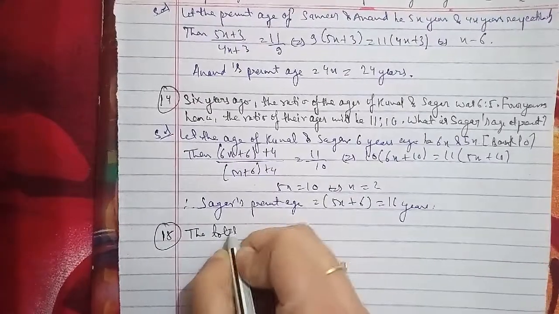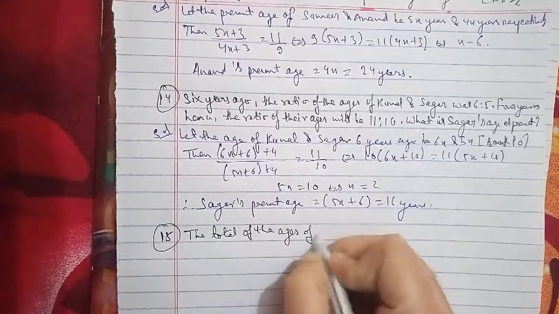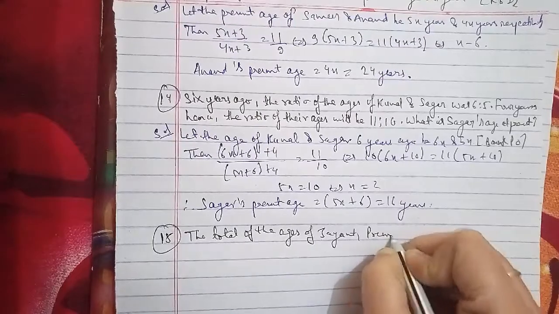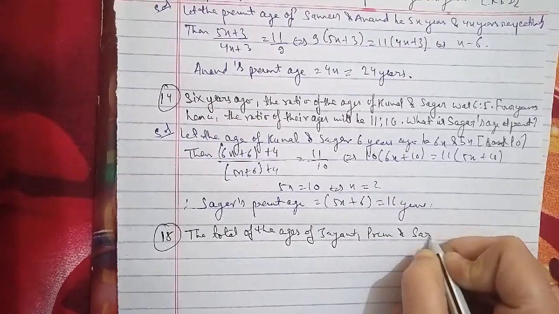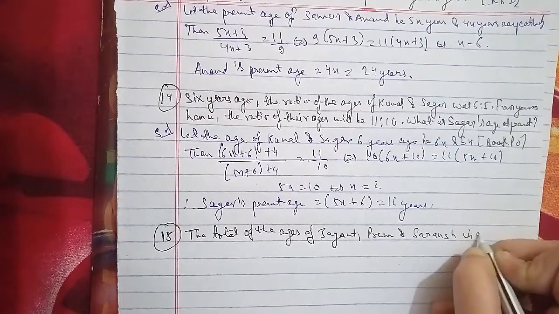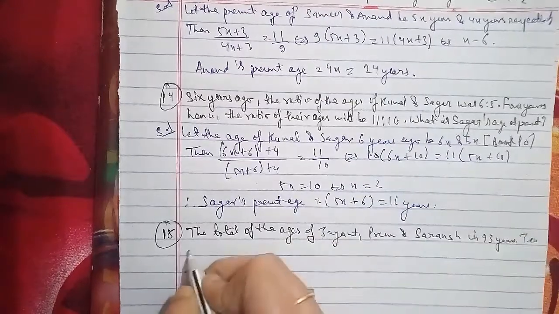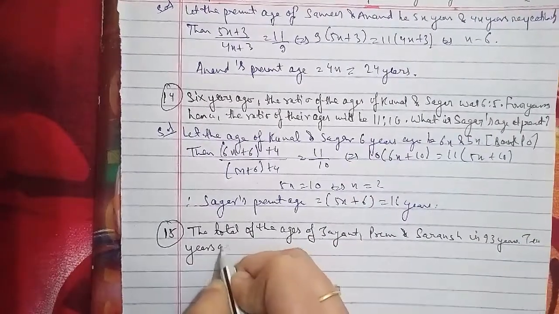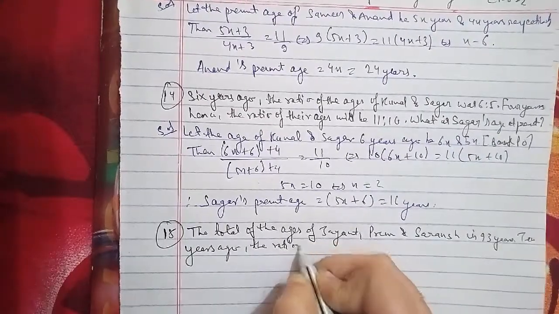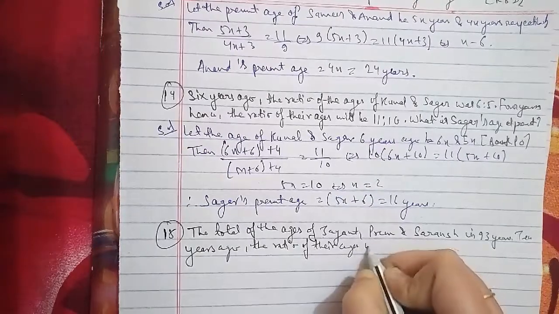So we'll go ahead for the solution for the same. Let the ages of Jayant, Prem and Saransh 10 years ago be 2x, 3x and 4x years respectively.